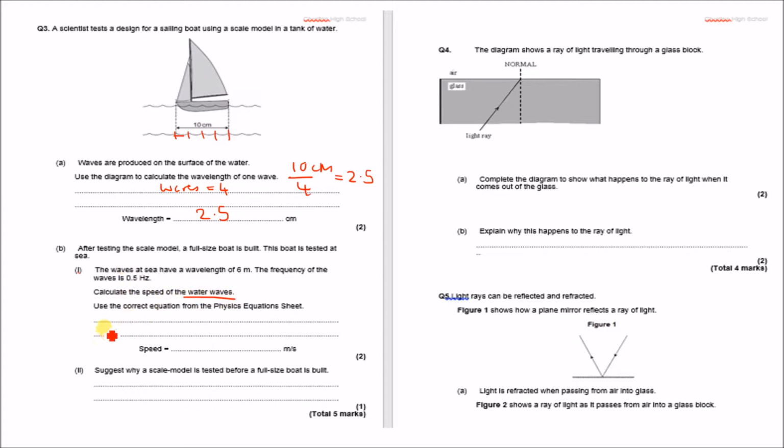So the speed of any wave, so wave speed is equal to the wavelength multiplied by the frequency. So what's the wavelength? 6 meters. I'm going to multiply that by the frequency in hertz of 0.5, and that will give us 3 meters per second. So I'll just put wave speed there.